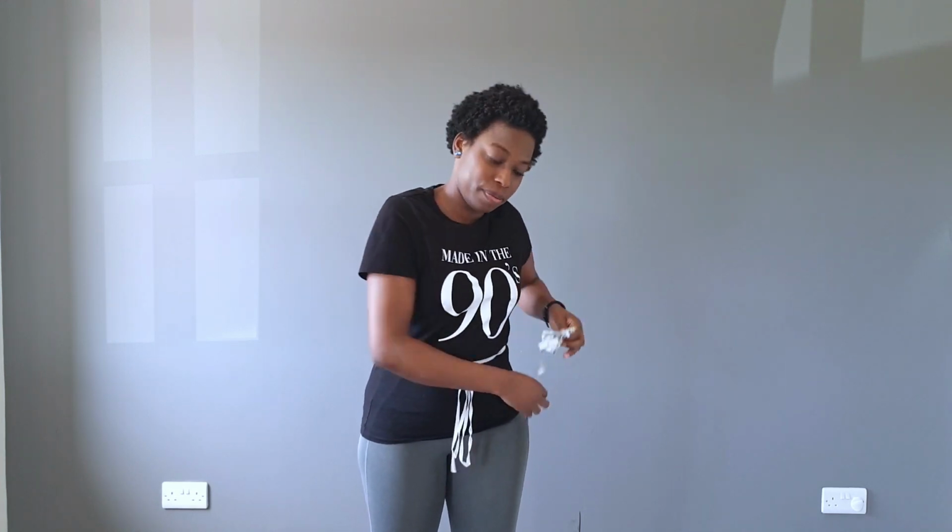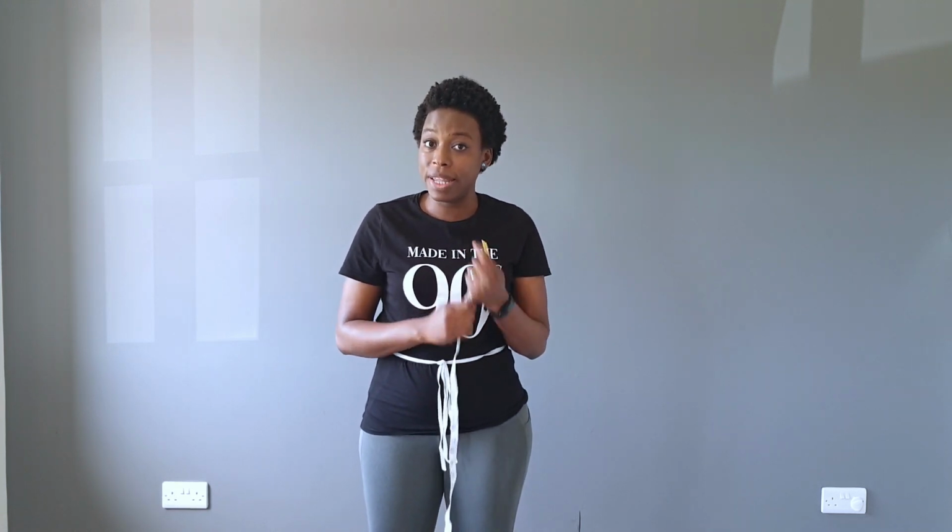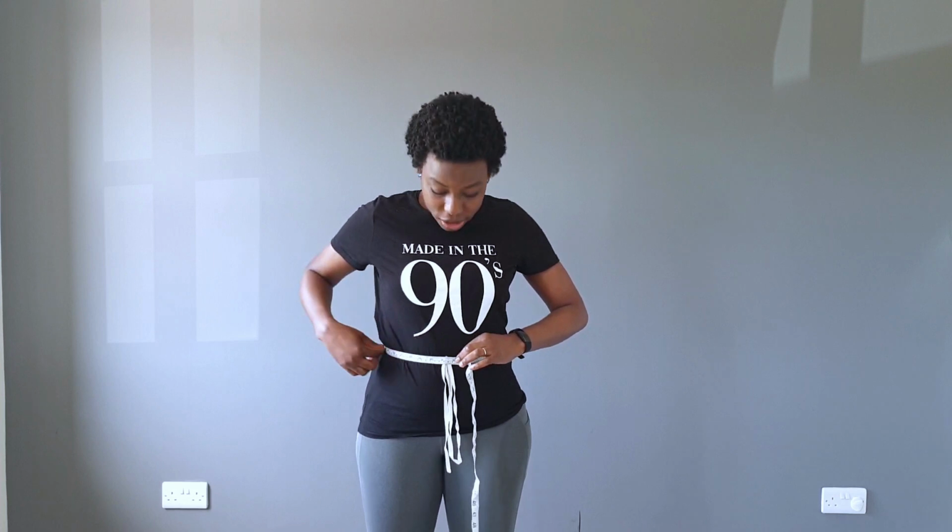You start by tying the elastic band around your natural waist. Once you have your elastic band tied around your waist, your natural waist, not your low waist, take your tape measure and measure around your natural waist. Once you've done this, whatever measurement you have is your waist measurement. Jot this down on your piece of paper.